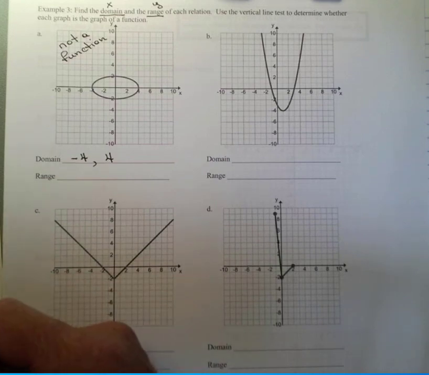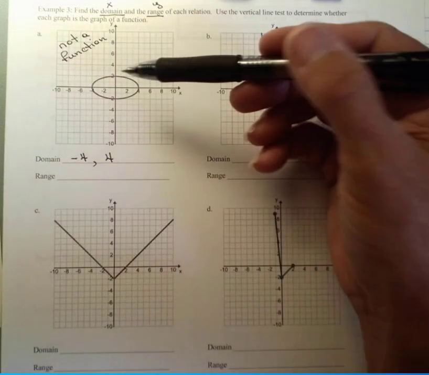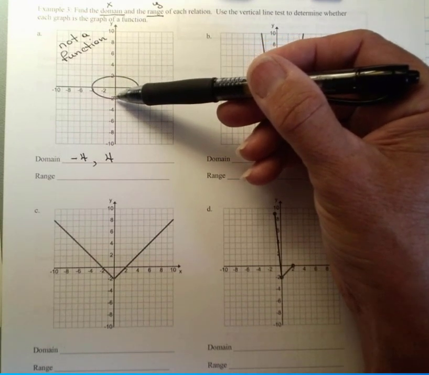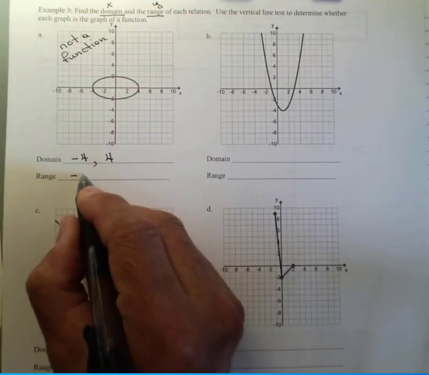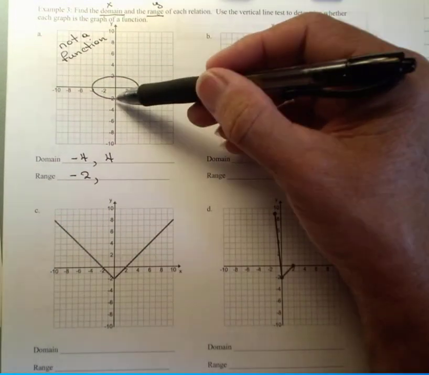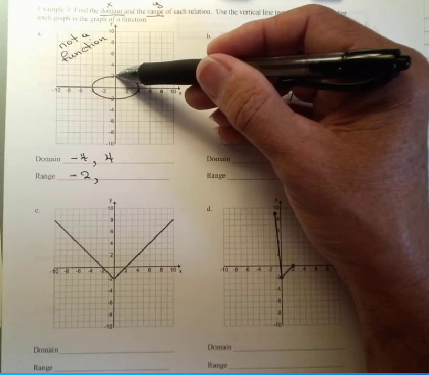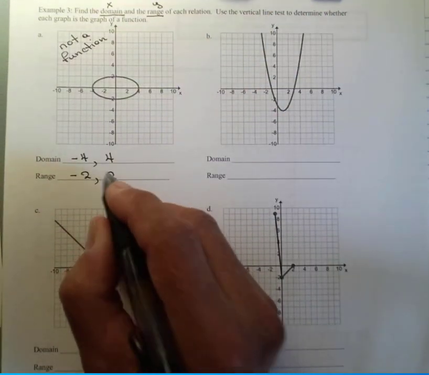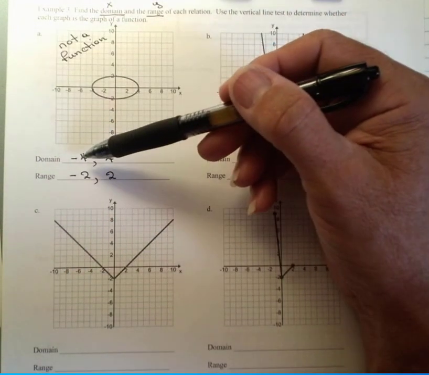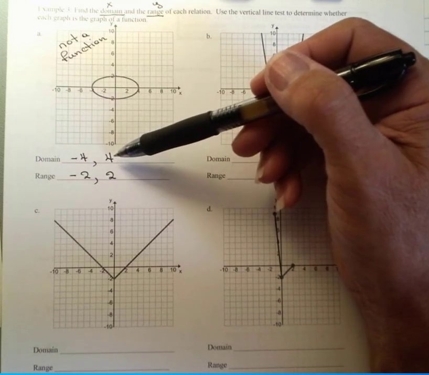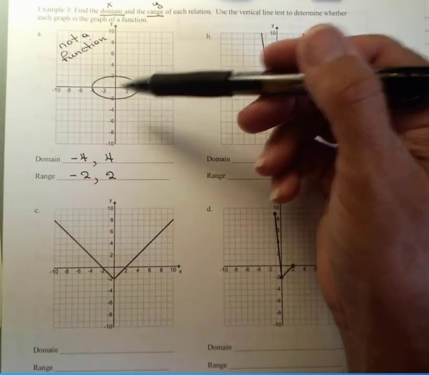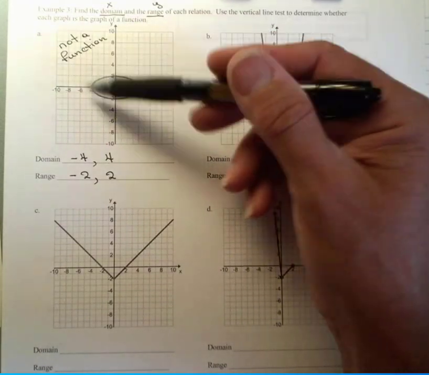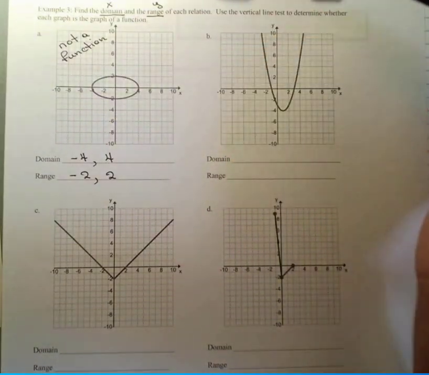What about my range? Well, let's see, how small does it ever go? The negative direction on the range, or the y-axis, is down, so I go down to a -2. The smallest this one's ever going to get is -2. I go back up to see the biggest it'll ever get to, and I come to a +2. So my domain is -4 to +4. My range is -2 to +2. And it is, of course, not a function. Any kind of ellipse, circle, anything that overlaps itself can't be a function.